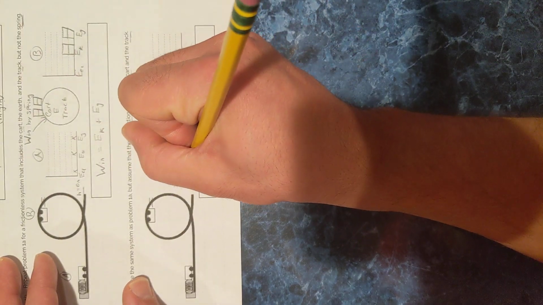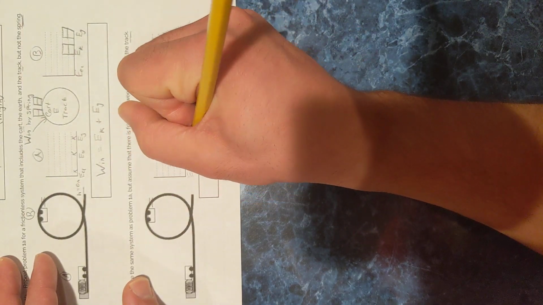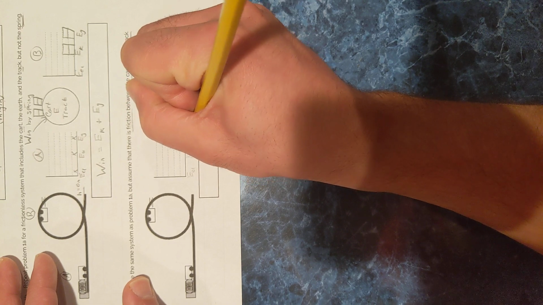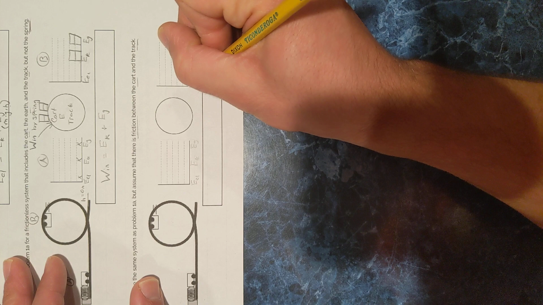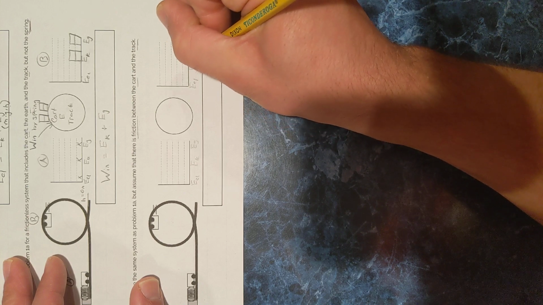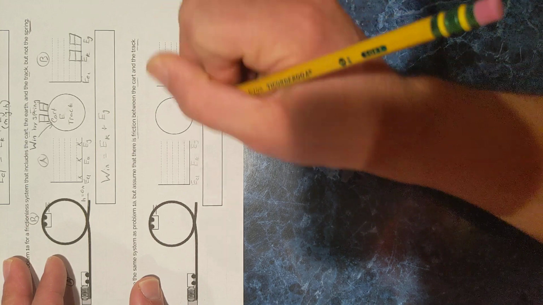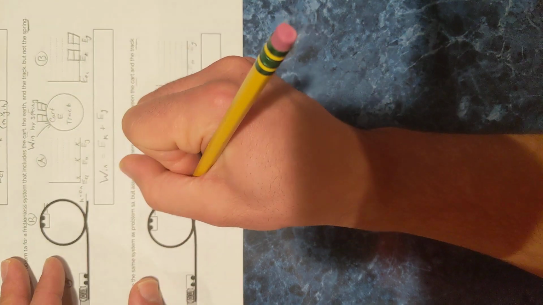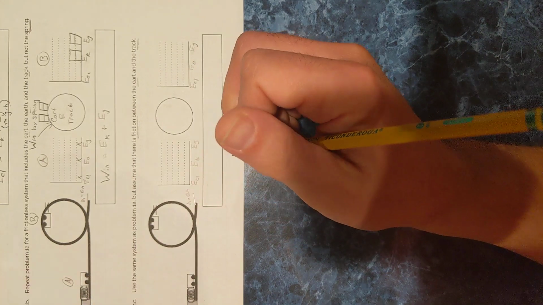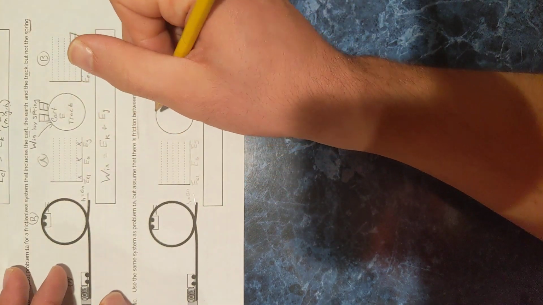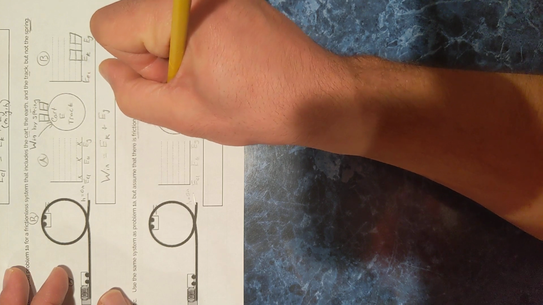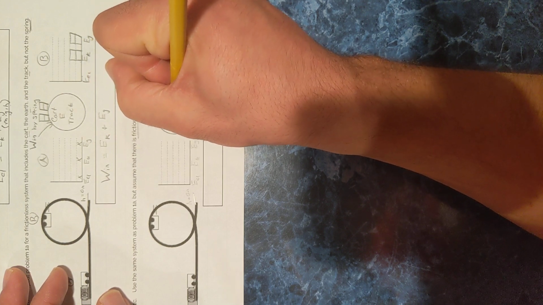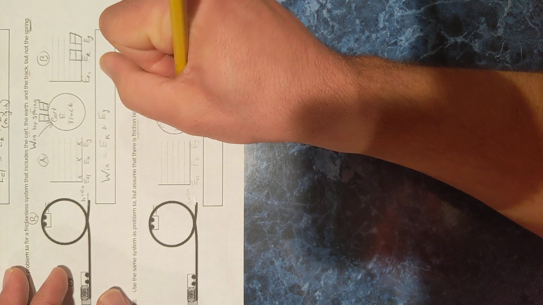So again, I'm going to come back here and say we have EL, K, G, energy gravitational, height equals 0 meters. And then problem 1A said we have the cart, we have earth, we have the track, and we have spring.